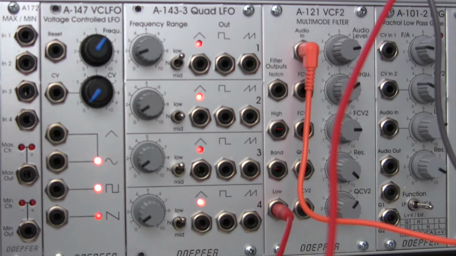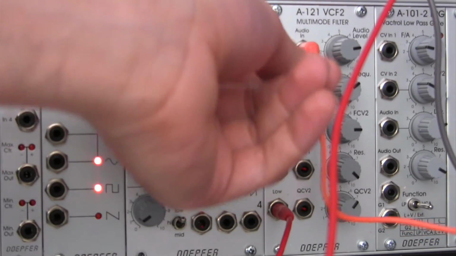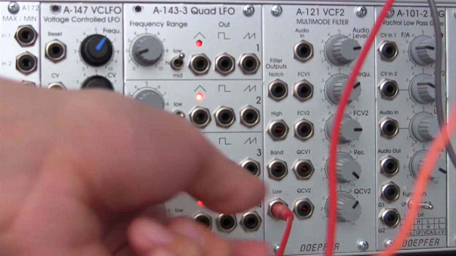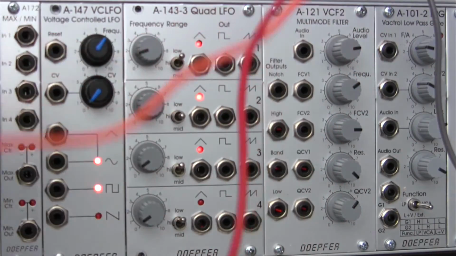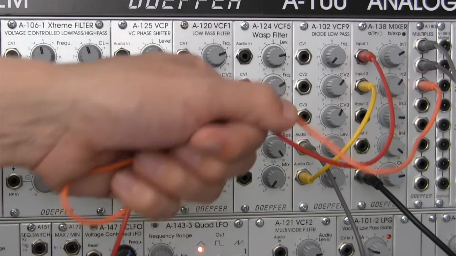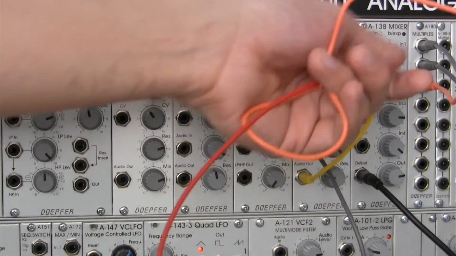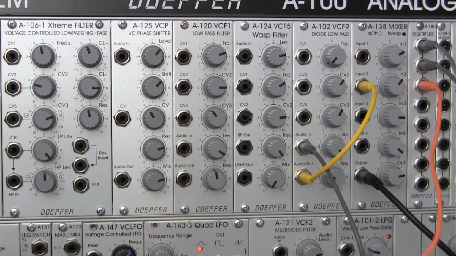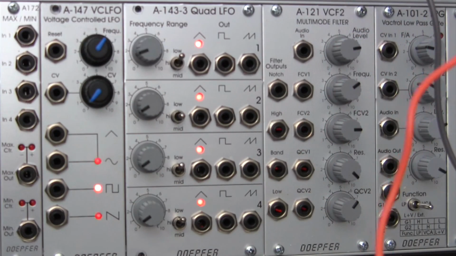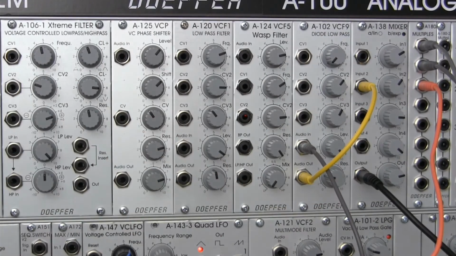One of the main differences though, let me go ahead and unpatch this one. One of the main differences between these two guys up here, the diode filter at the top and the A121, is that the A121 is a 12 decibel per octave filter. And then at your diode, you have a 24/18 decibel per octave filter.